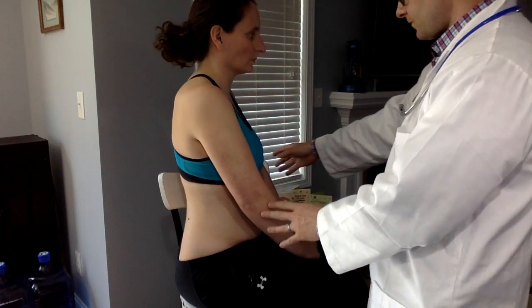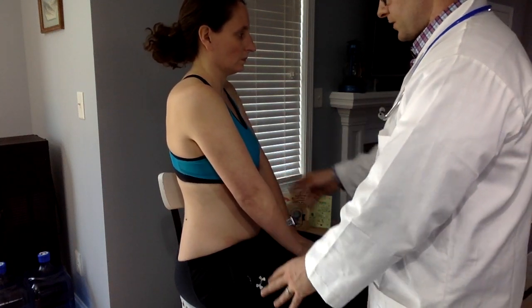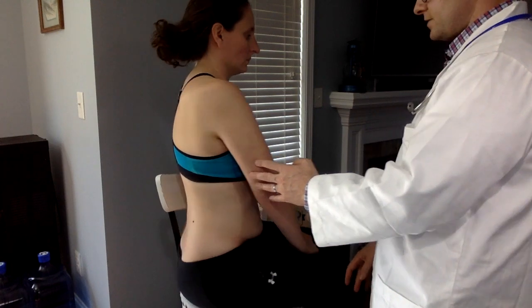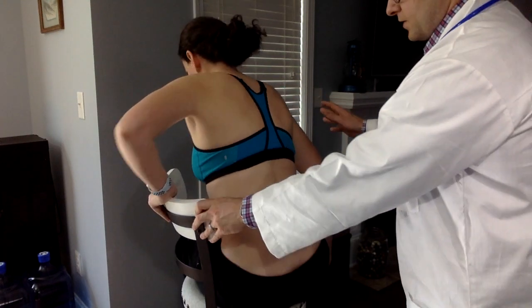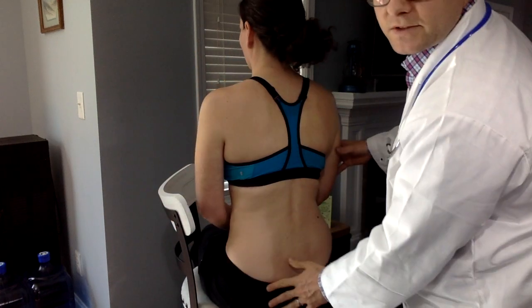Any greater anterior to posterior distance would be that 1 to 1 ratio, such as a barrel-chested patient with COPD. Okay, good. So now we're going to jump right into palpation. Just like so. See if we can get this on camera.